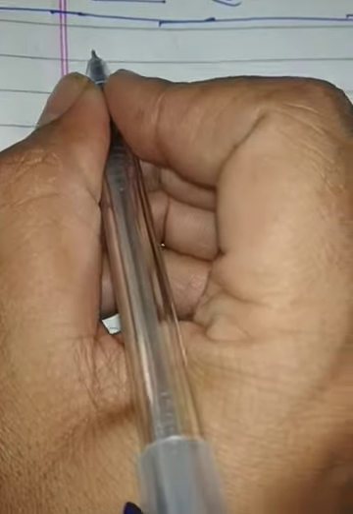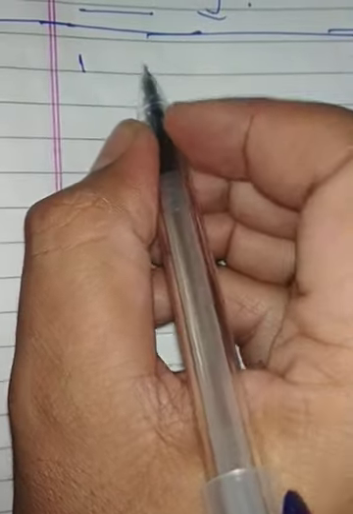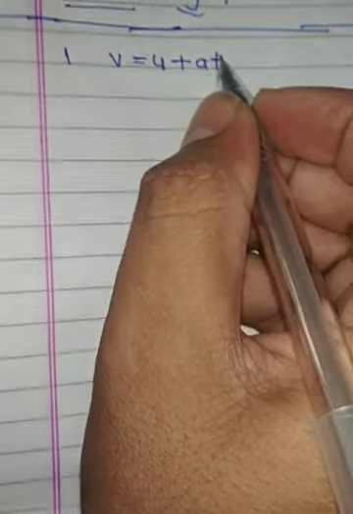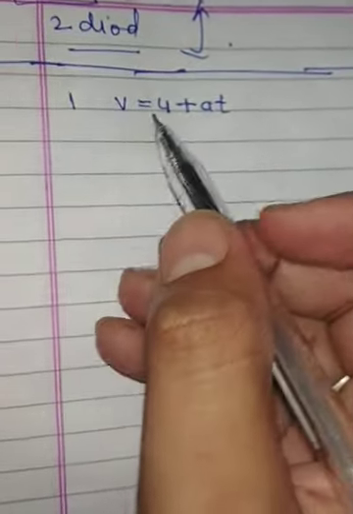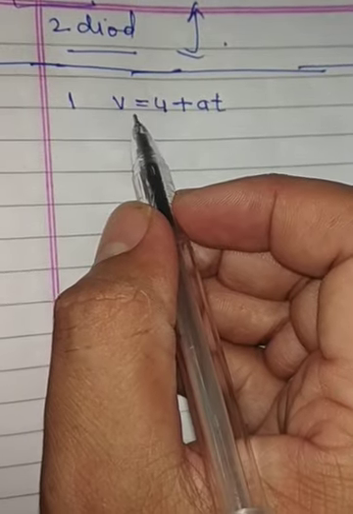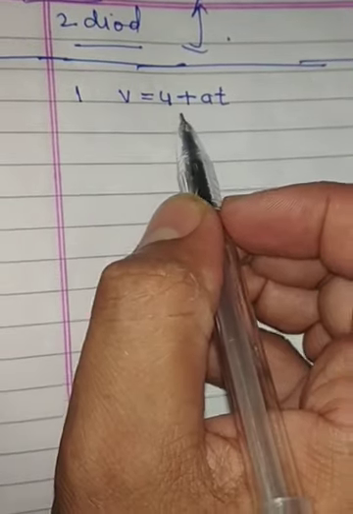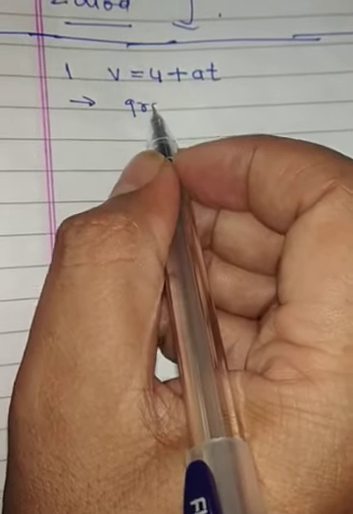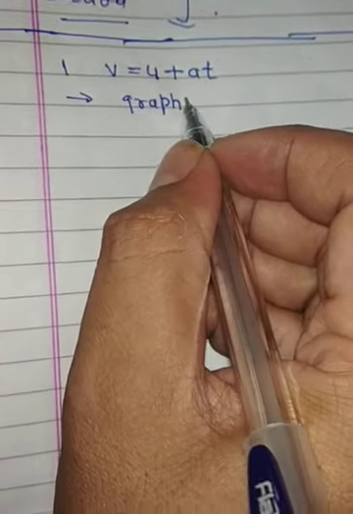Friends, you know that previously I discussed with you all different terms related to the equations of motion, right? Number one, we have three equations of motion. Number one is v = u + at, right? Simply, we can get the derivation of this equation by two methods. Number one is what? Graphical method.